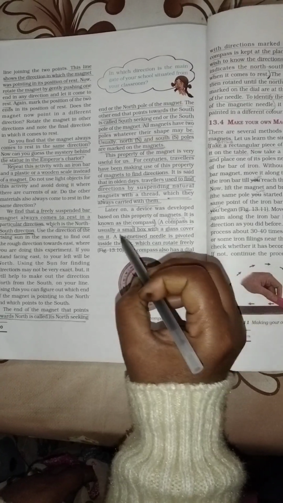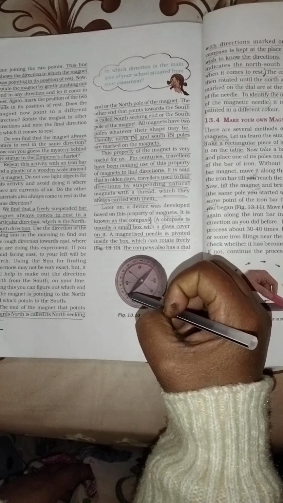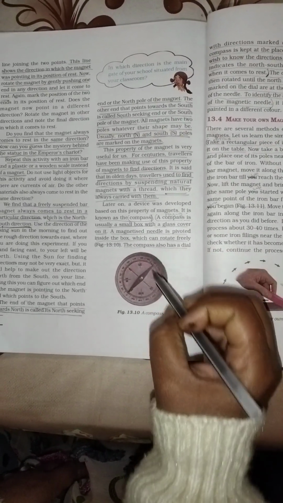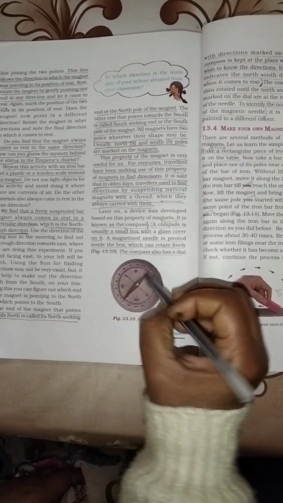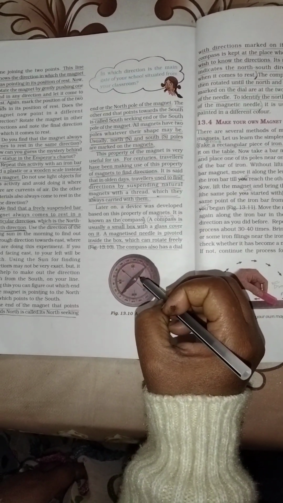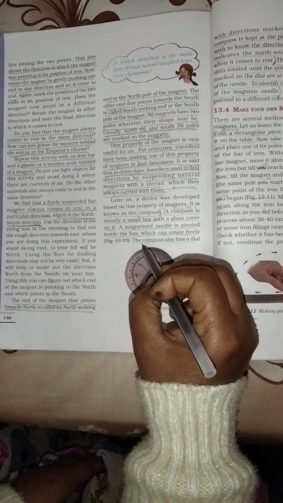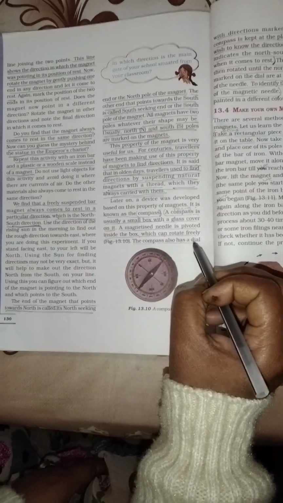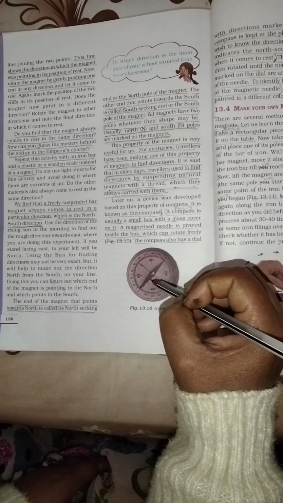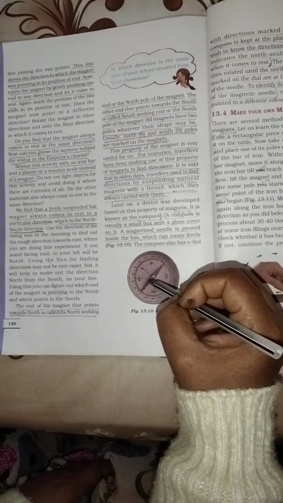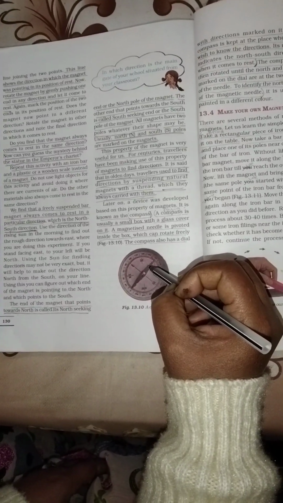A compass is a small box with a glass cover on it, and a magnetized needle is pivoted inside the box, which can rotate freely. The compass also has a dial with directions marked on it.